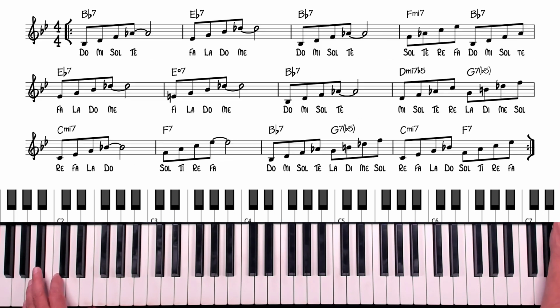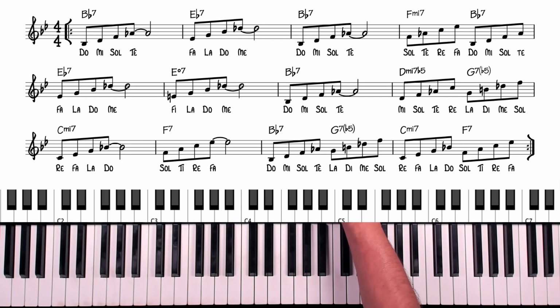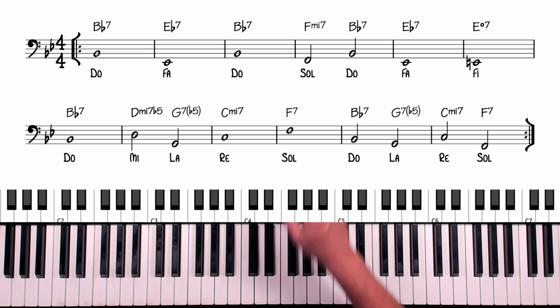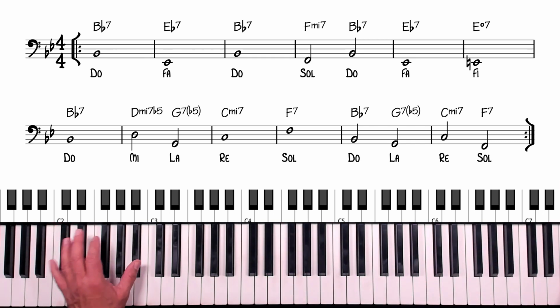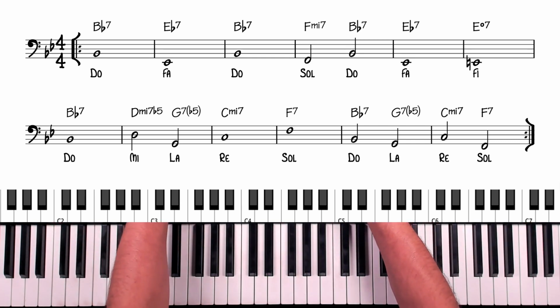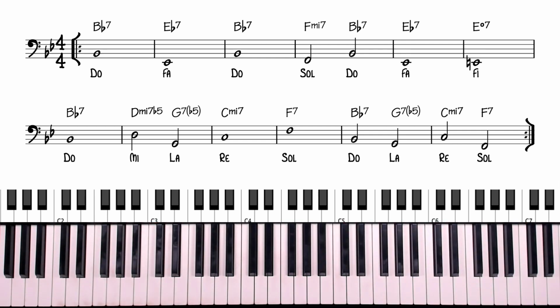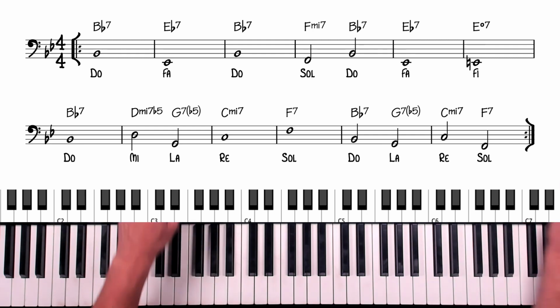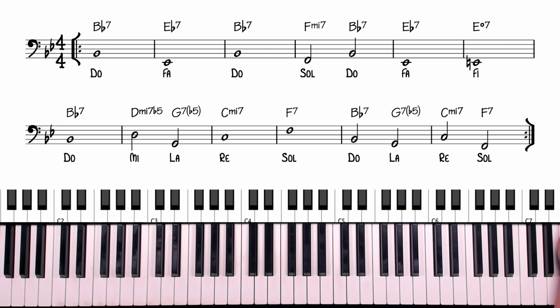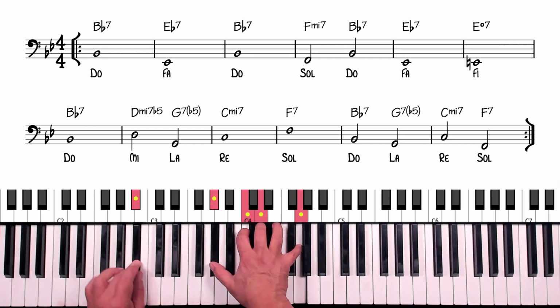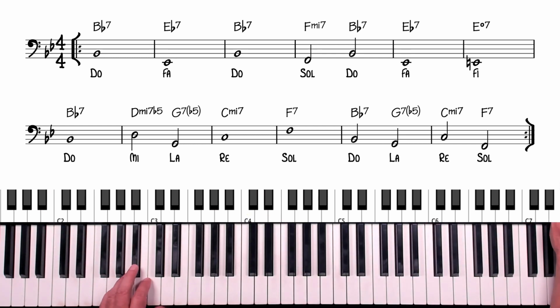Last week we did ascending patterns. This week, descending patterns. Descending patterns are a little bit trickier. I have here my band, that is gonna help me playing. I'm gonna ask my bass player not to play, and we're gonna sing the bass line. So here we go.